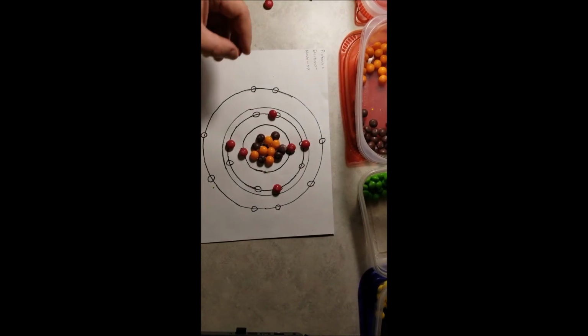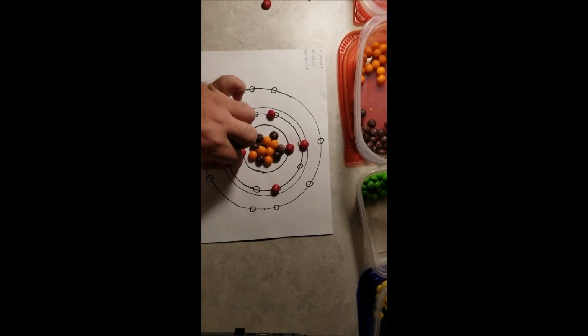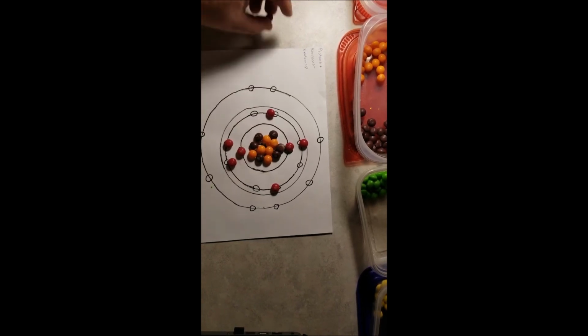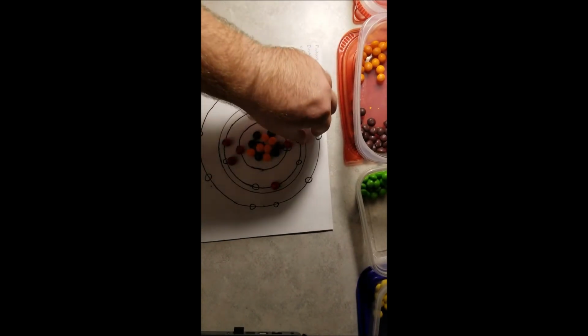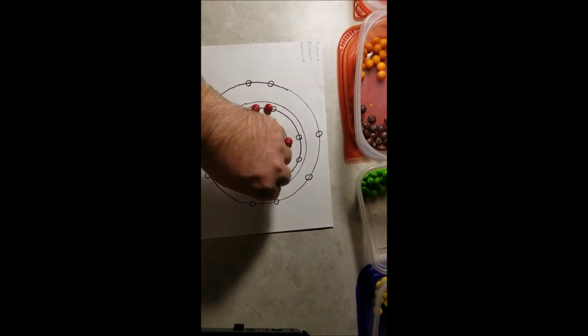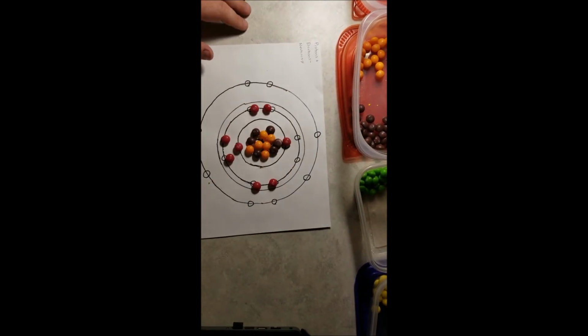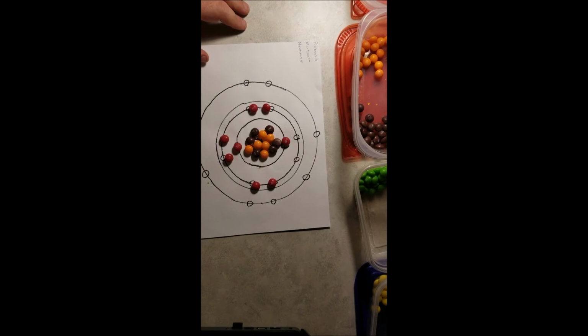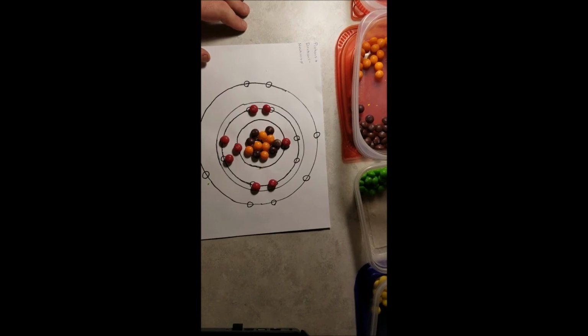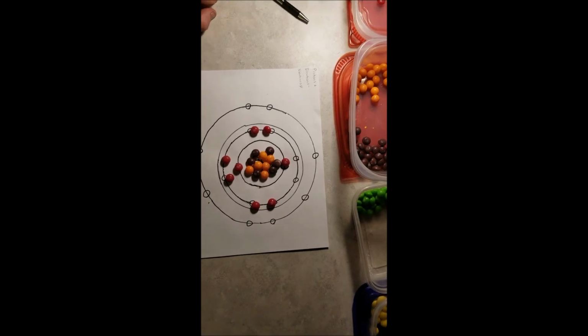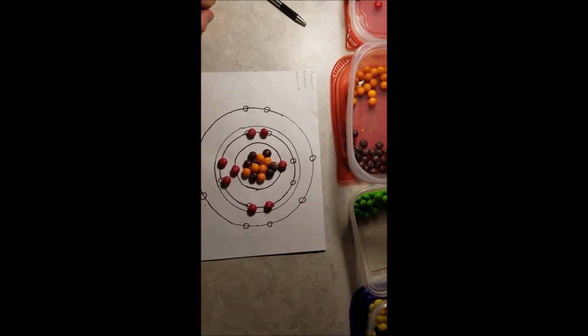But however you want to do it is fine. Yeah, I think we're going to do it in terms of pairs. All right. We have 6 electrons, 6 protons, and we got 6 neutrons.